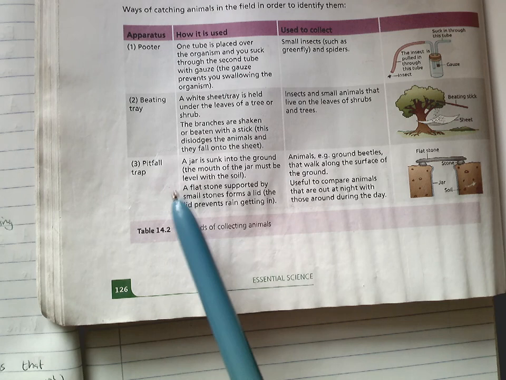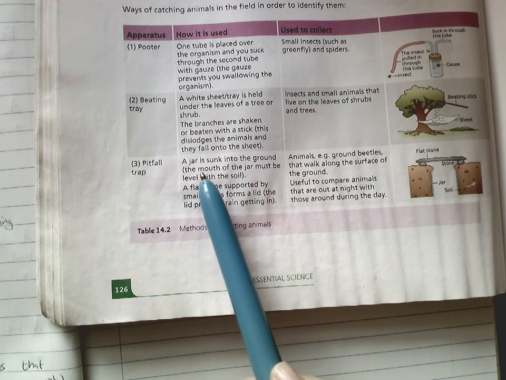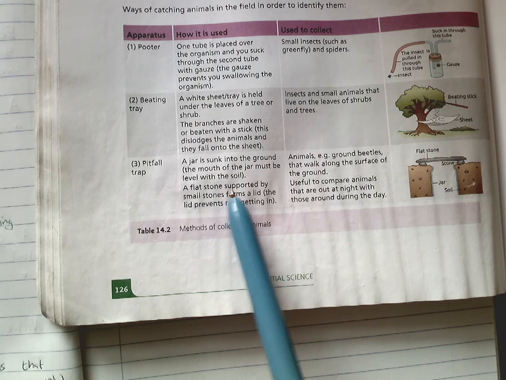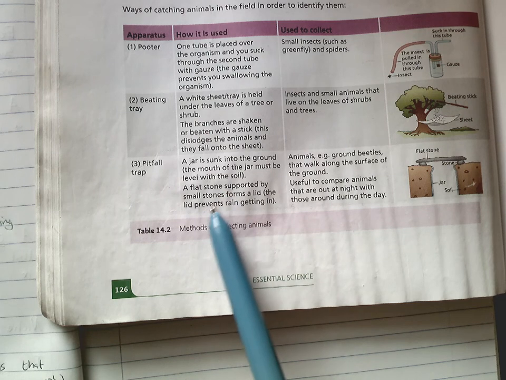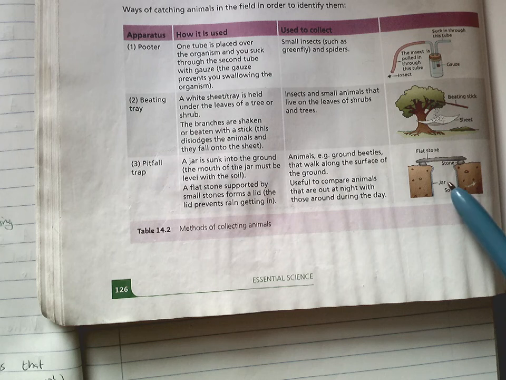The next piece then is what's known as a pitfall trap. So essentially, what is a pitfall trap? A jar is sunk into the ground, the mouth of the jar must be level with the soil, and a flat stone supported by small stones forms a lid, and the lid prevents rain getting in, for example. So this is what it looks like here.